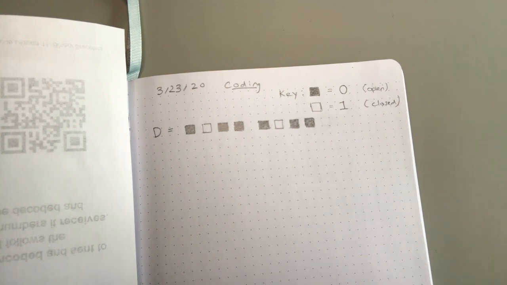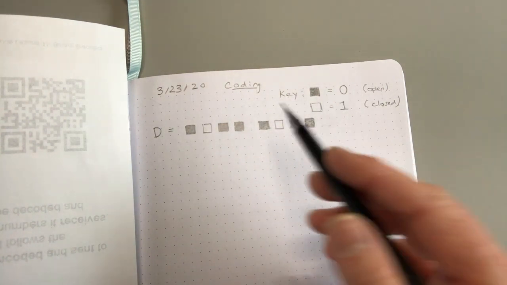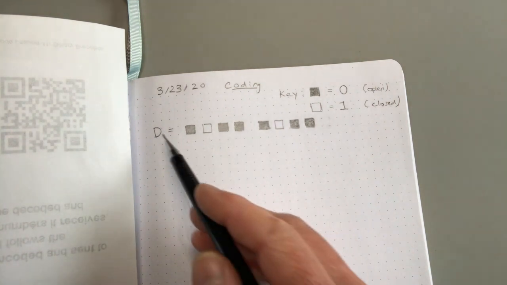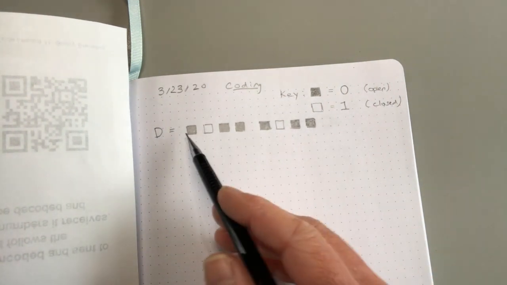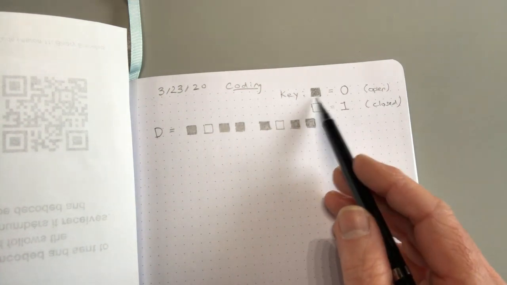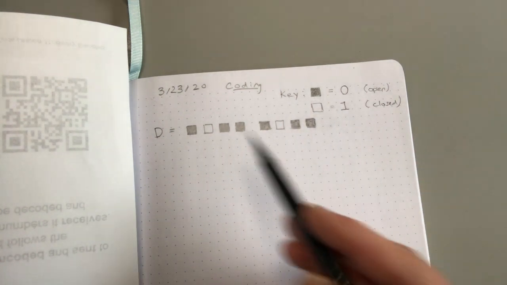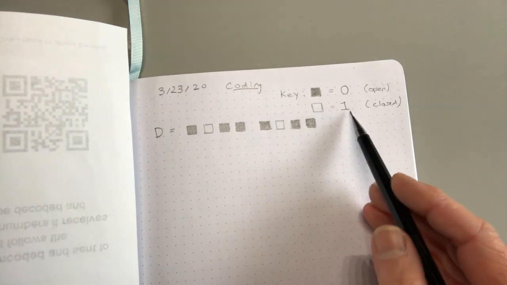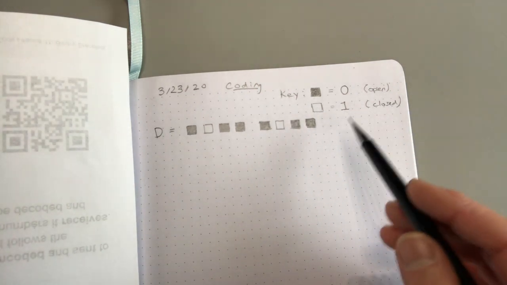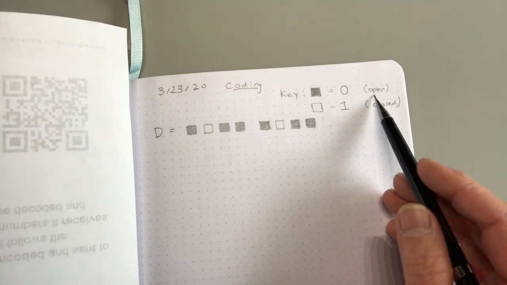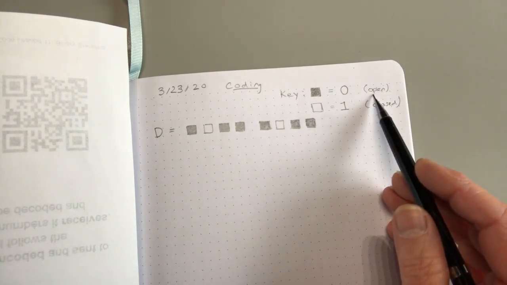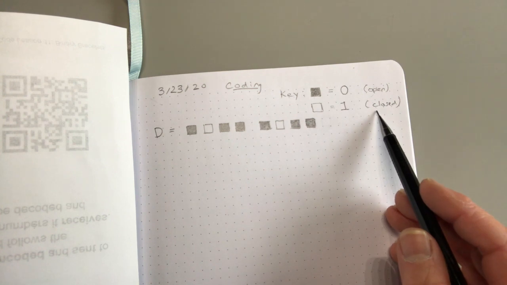So I made a little key for myself in my science notebook so that I could follow along. I've written my initial D and I've written it out in binary code. Each black square means a 0 to a computer. Each white square means a 1 to a computer. Now those also match whether a switch on the computer is open, which stops the electricity from flowing, or closed, in which case the electricity can flow through that little switch.